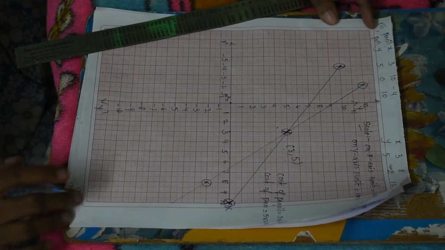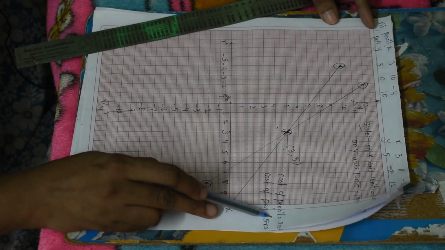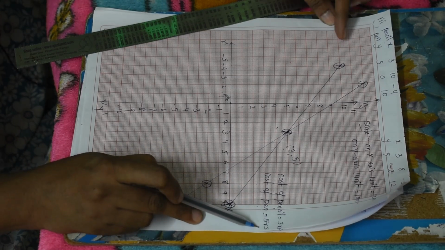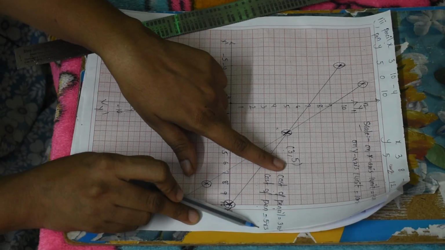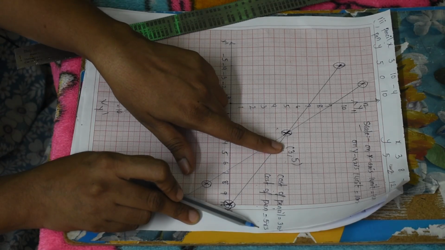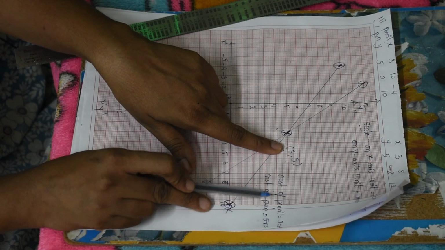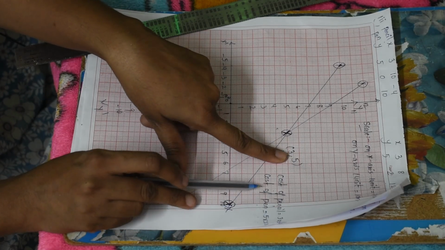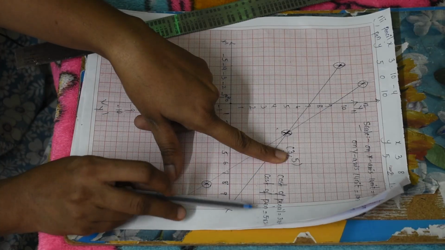Okay, understood? So the cost of one pencil is 3 rupees and the cost of one pen is 5 rupees. Here x is 3 and y is 5. So what we assumed x as pencil. That's why the cost of one pencil is 3 rupees. And what we have assumed y as pen. Therefore cost of pen is 5 rupees.